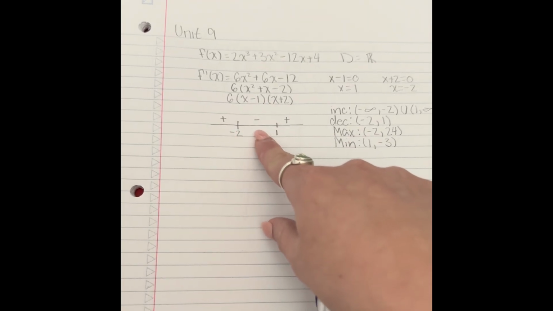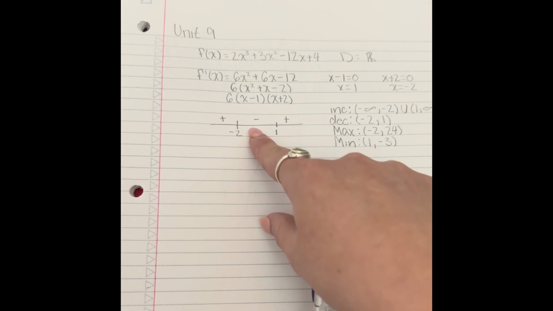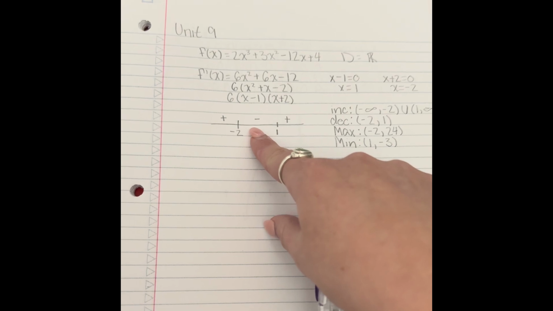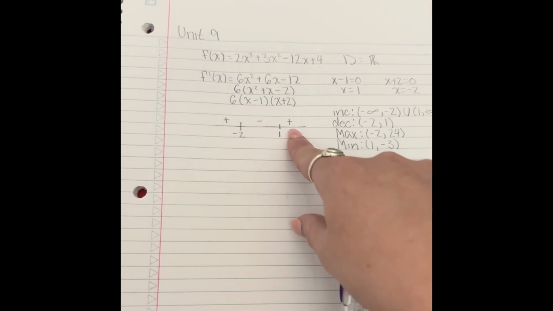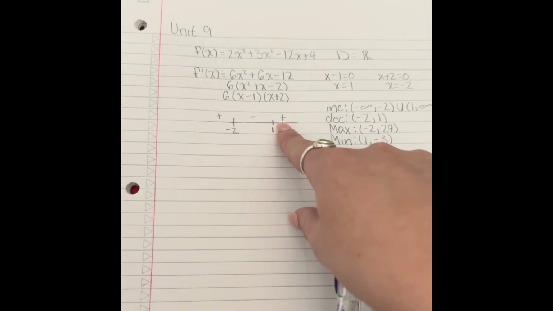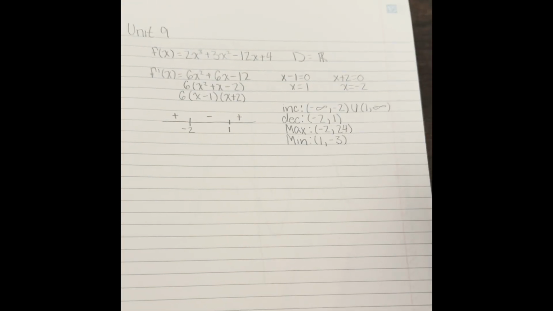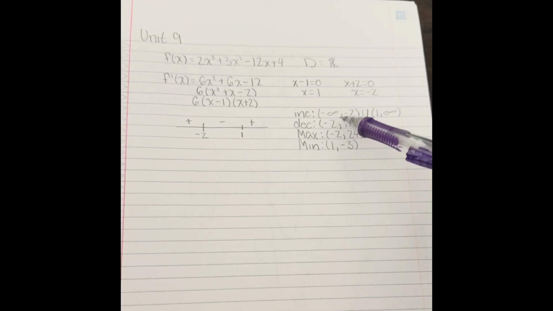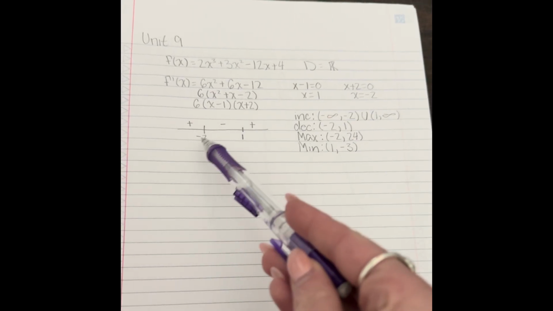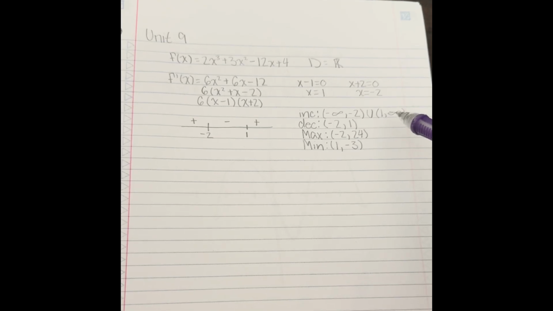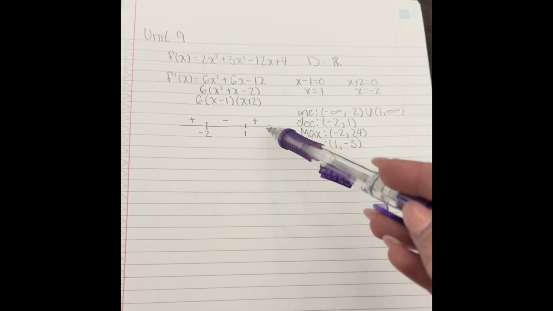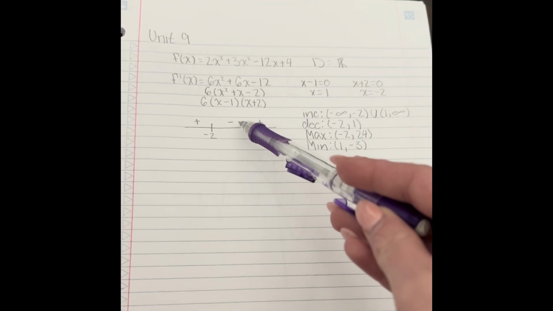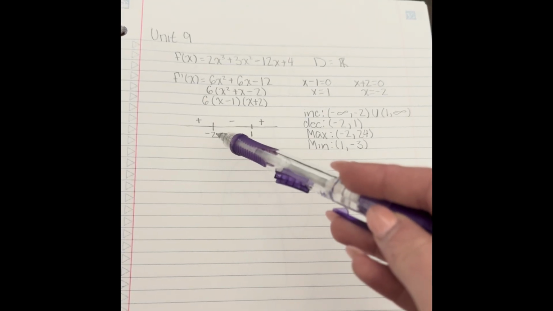And then here I just used 0 as my number, which would give us a negative, and then here you can use 2, which will give you another positive. So what this means is that the function is increasing from negative infinity to negative 2 because it's positive, and it's also increasing from 1 to infinity because it's positive right there. But then it's decreasing from negative 2 to 1 because it is a negative sign right there.